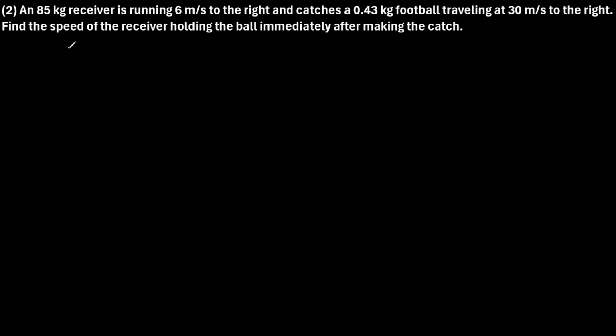It says an 85 kilogram receiver is running 6 meters per second to the right and catches a 0.43 kilogram football traveling at 30 meters per second to the right. Find the speed of the receiver holding the ball immediately after making the catch. So let's sketch this out. We have this receiver that's running to the right at 6 meters per second. And he catches a football.